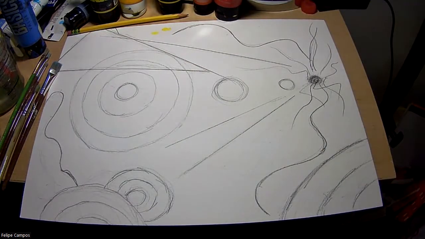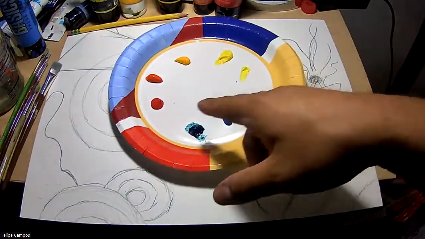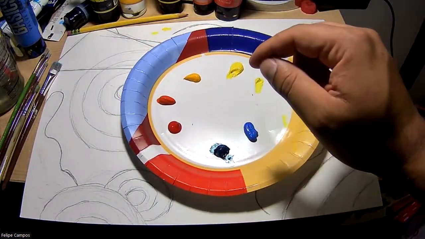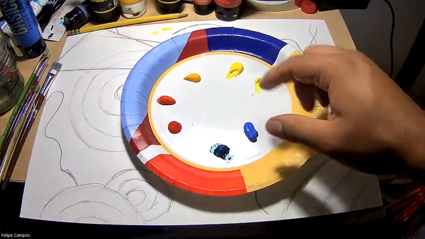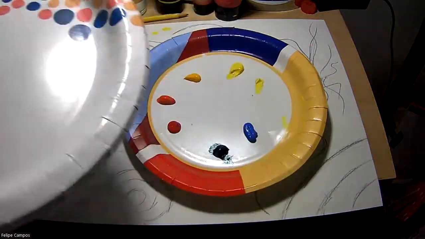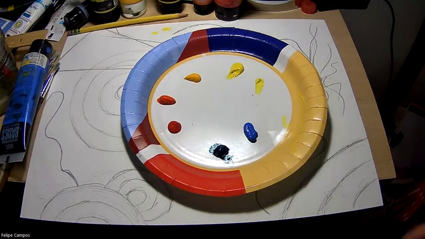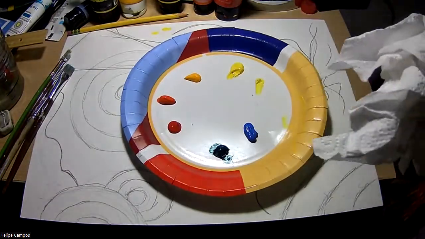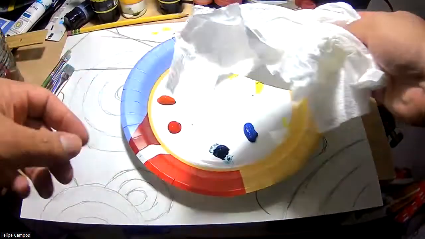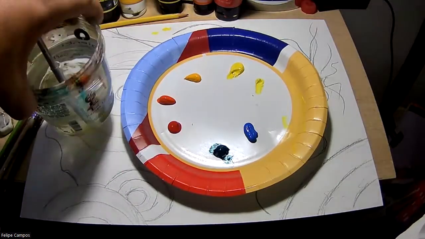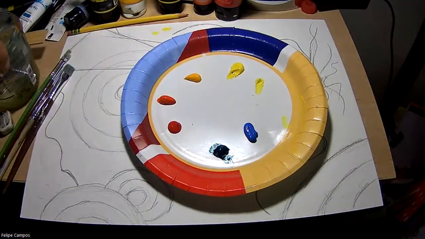All right, so I went ahead and put all the colors that I'm going to use. I will be using more than this. I want to use some turquoise and purples. So I have an extra plate here. Always have an extra plate. And as always, you have your paper towels, so you can clean out your brush. We got a brand new cup of water, clear.